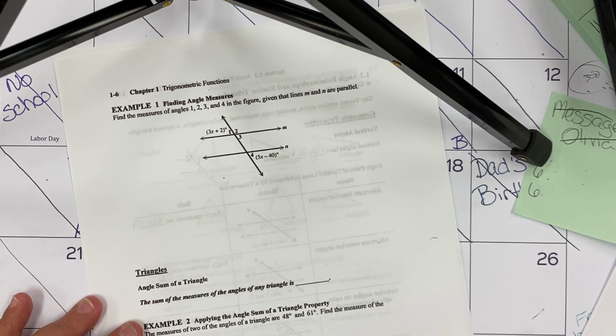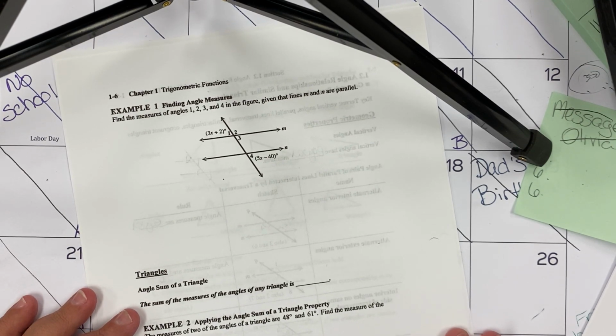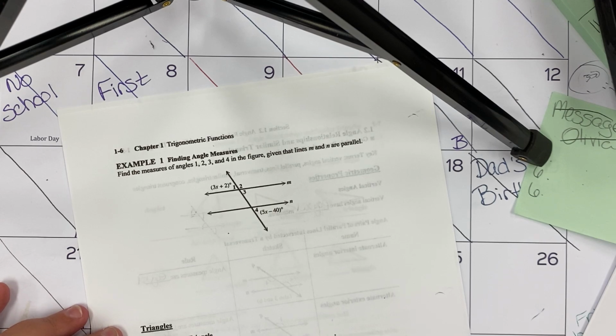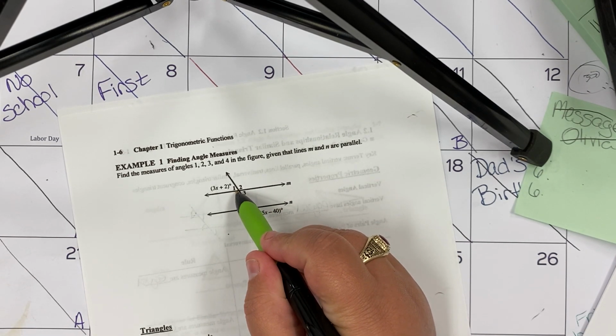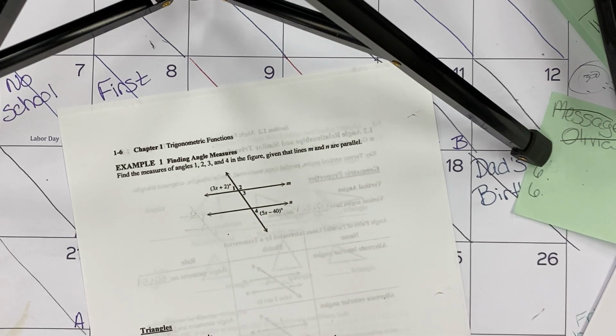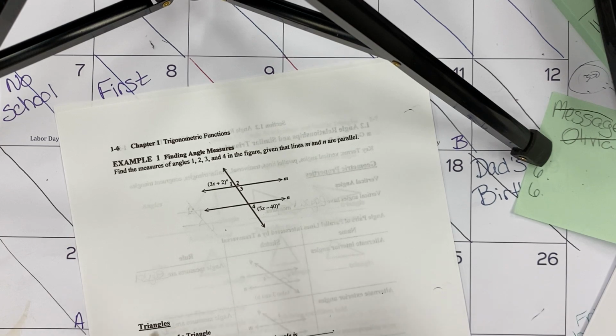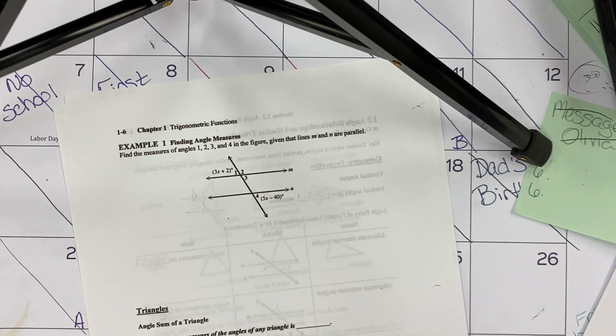Example 1. Find the measures of angles 1, 2, 3, and 4 in the figure, given that lines M and N are parallel. Okay, so we have angles 1 and 4 are given to us in expression form, and we can tell that angles 1 and 4 are alternate exterior angles.